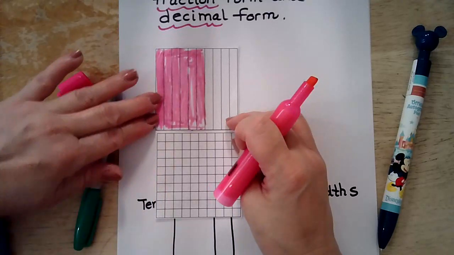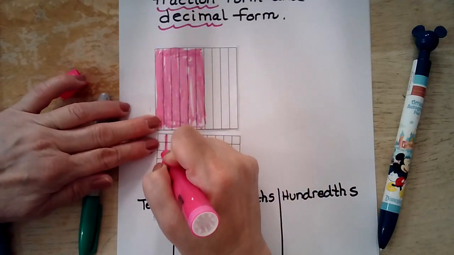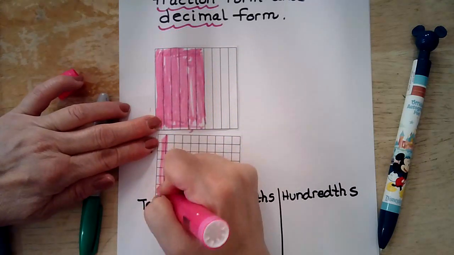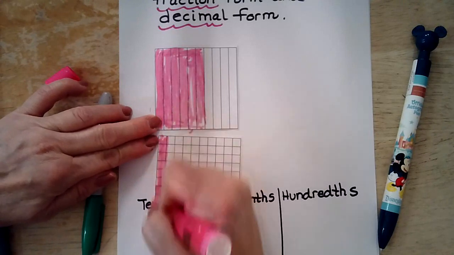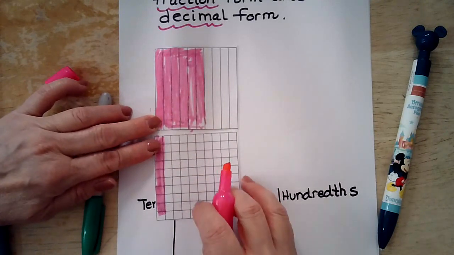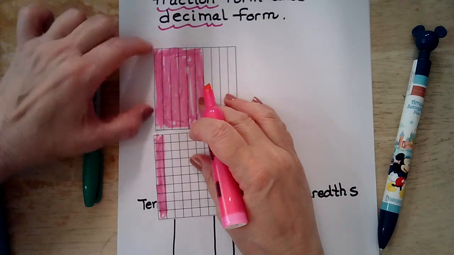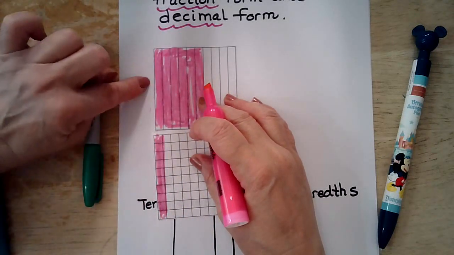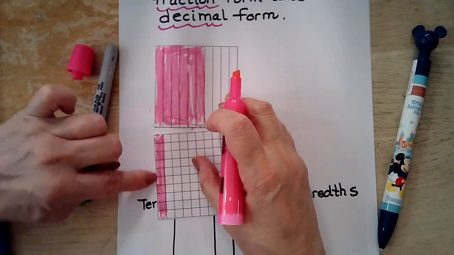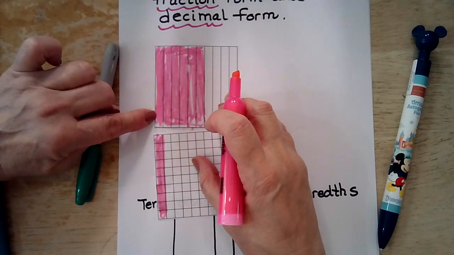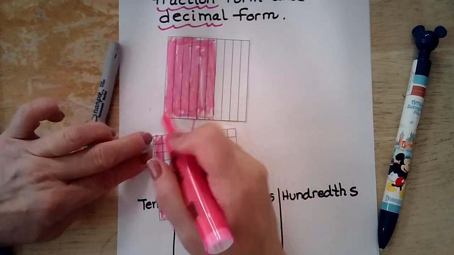Can you see that I can just take my highlighter and shade in this first column to make it match my model above? Isn't that the same amount? But instead of being divided into 10 parts, this is divided into 100. This is one column. This is one column, but this is divided into 10.